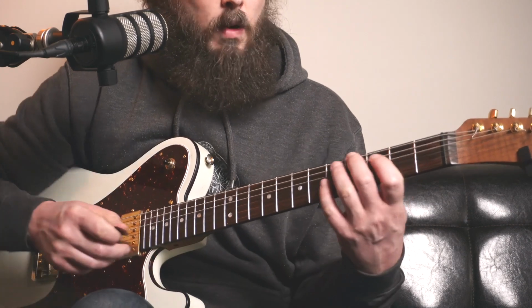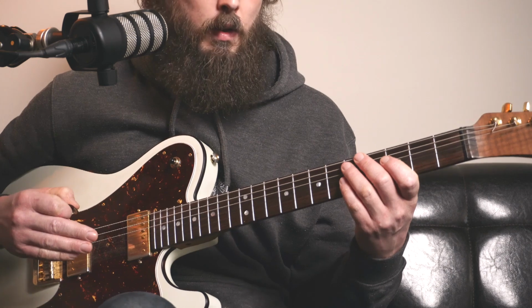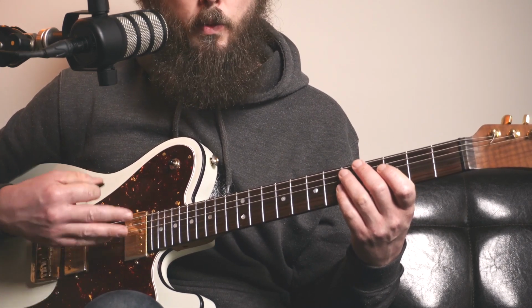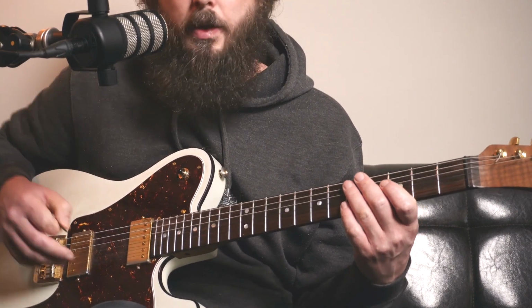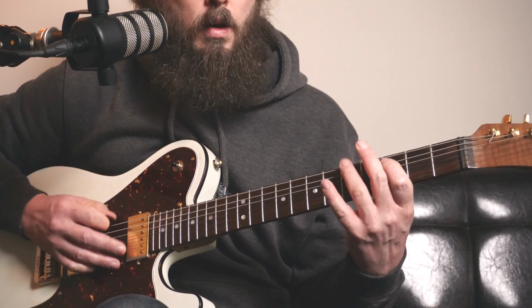So I'll play the full pattern, just beginning at where the melody starts. So there's a whole introduction where the riff repeats on the one chord, but this will be where the melody begins. So 1, 2, 3, 4.